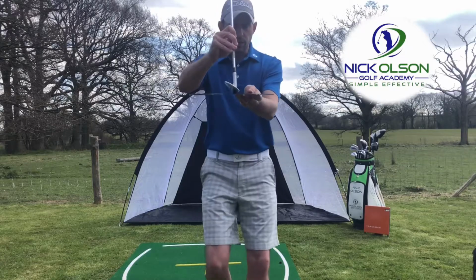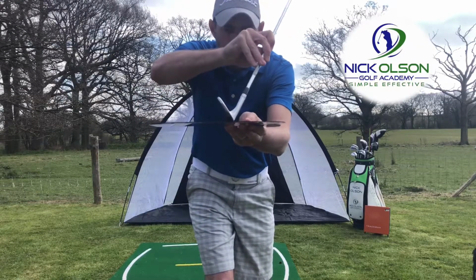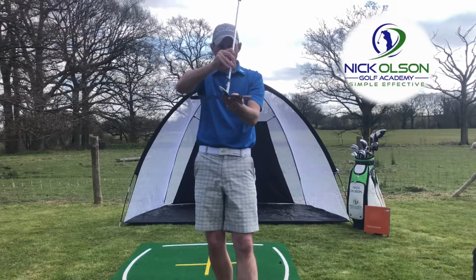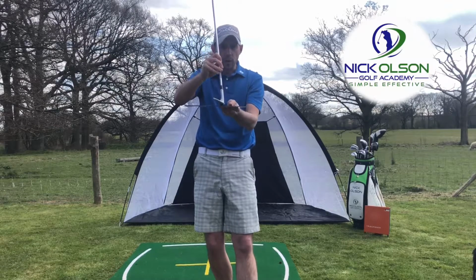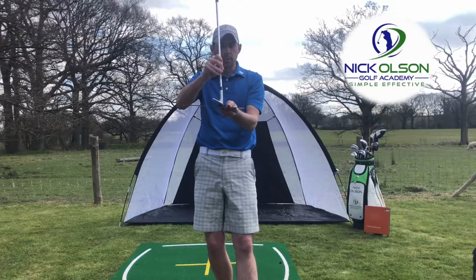You can probably see here if I come a bit closer. You can see the leading edge of the club is not flush to the surface. So when I lean the shaft forward, that leading edge is flush to the surface, but when I put the shaft at a right angle, there's a gap. So the higher the bounce angle on a wedge, the bigger that gap. So this is what we mean by bounce of a wedge.